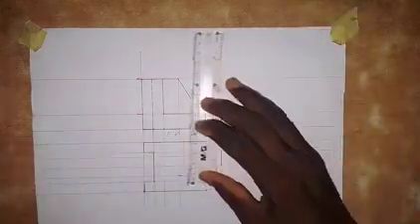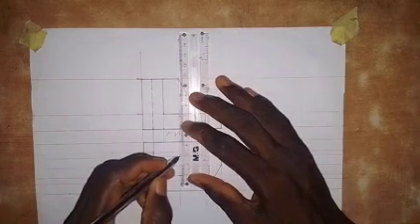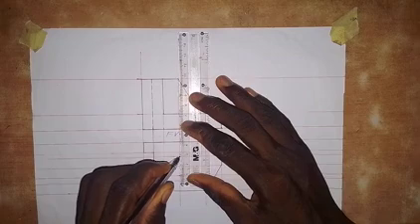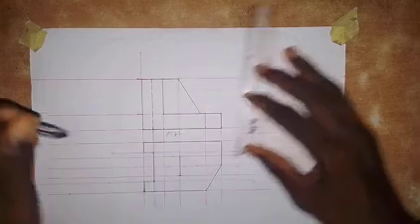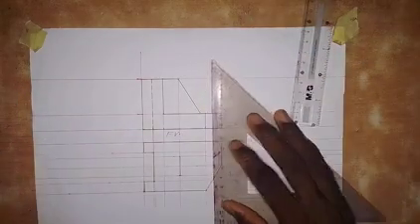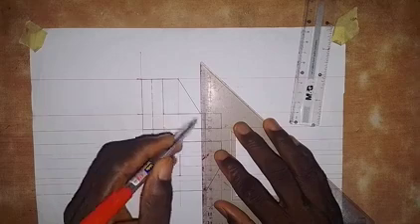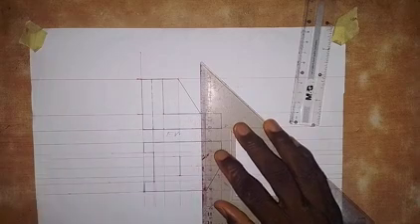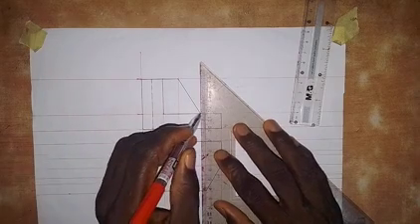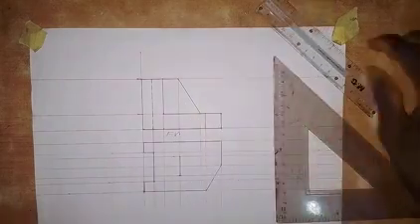Okay, so this line, the thick line, and then we have to draw this line down here. So draw a vertical line down here.